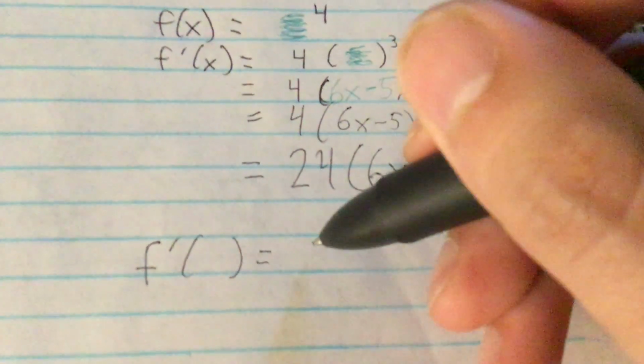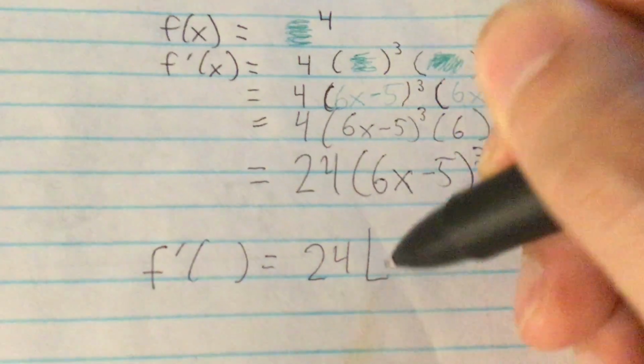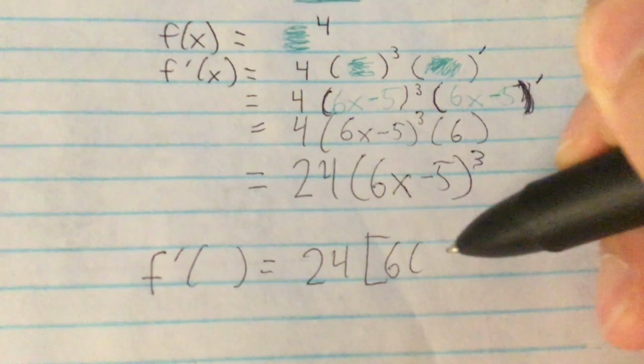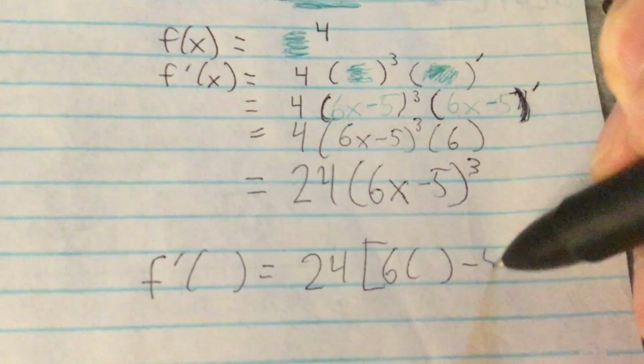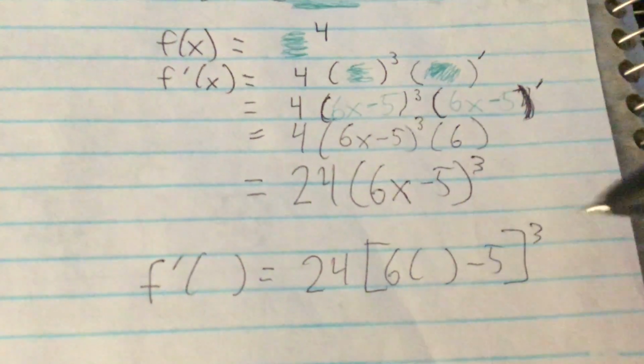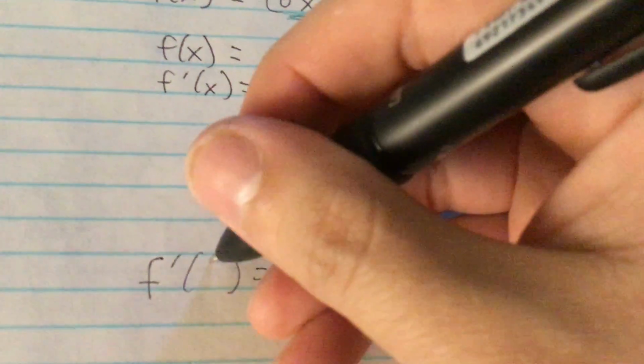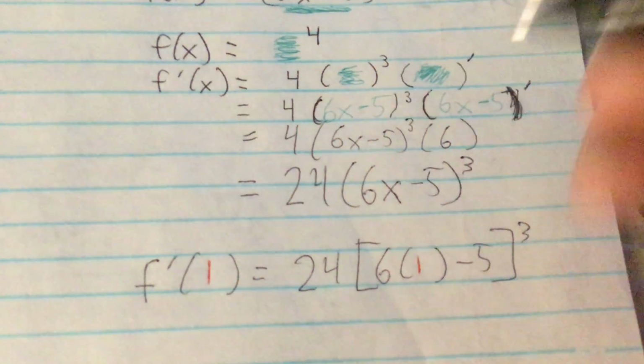So now I'm going to do f prime of 1, which means 24 times (6 times the input minus 5), all to the third power. Let's figure out what f prime of 1 is.